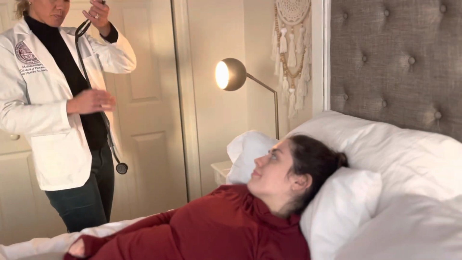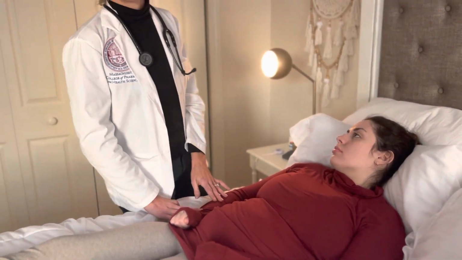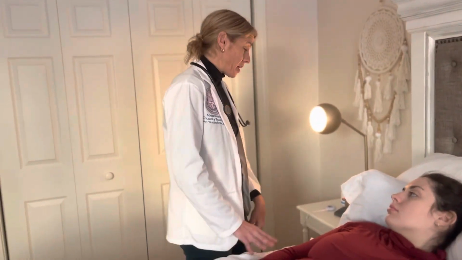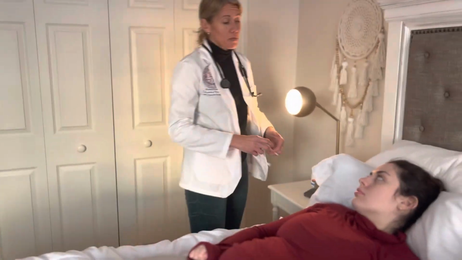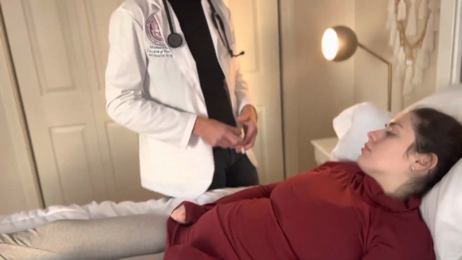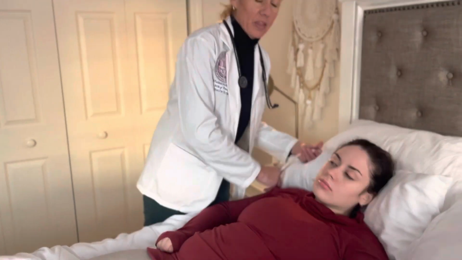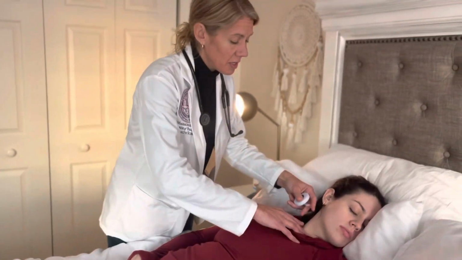Good. So that concludes the respiratory part of the physical exam. We'll move on to the cardiovascular portion. And the first thing I'm going to do is measure Kelly's jugular venous pressure. So to do this, I would have Callie sitting up, either at a 30 or 60 degree angle.